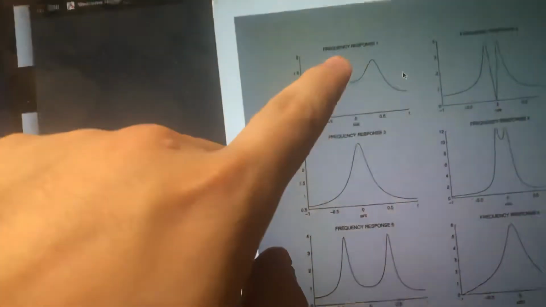Frequency response graph 1 and 5 have the same length between poles, and 4 is the smallest, so we have Z4 corresponds to F3.